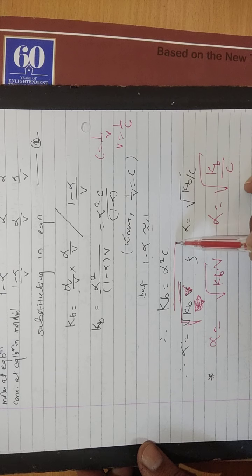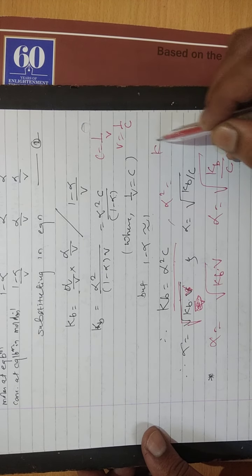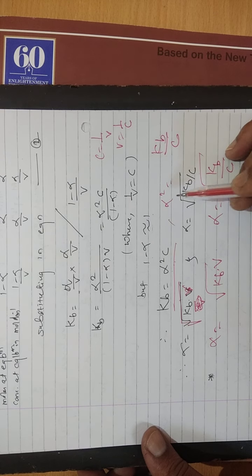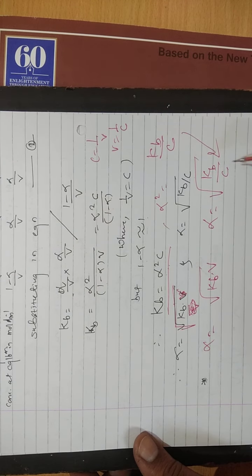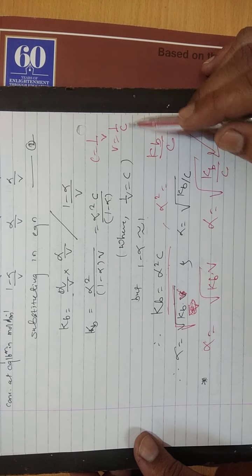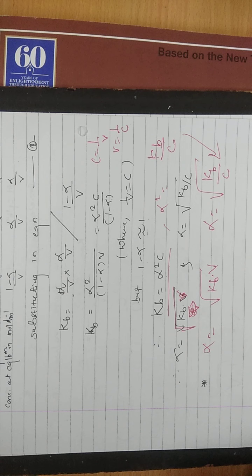From this equation, this can be rearranged for alpha: alpha square is equals to Kb upon C. Taking the square root, this can be written this way, and 1 upon C we have seen is V. That means the degree of dissociation of weak base is directly proportional to the square root of volume, or the degree of dissociation of weak base is inversely proportional to the square root of concentration.